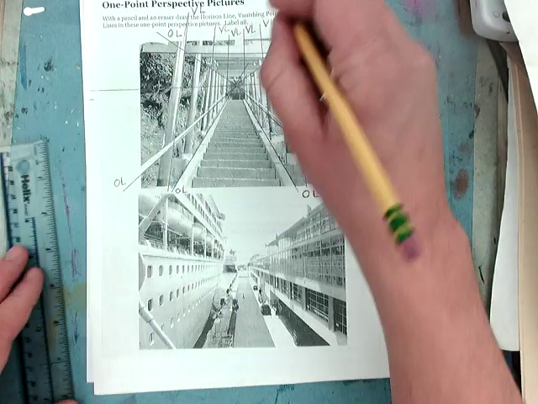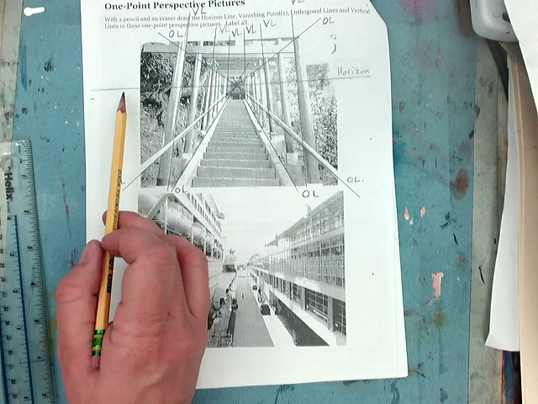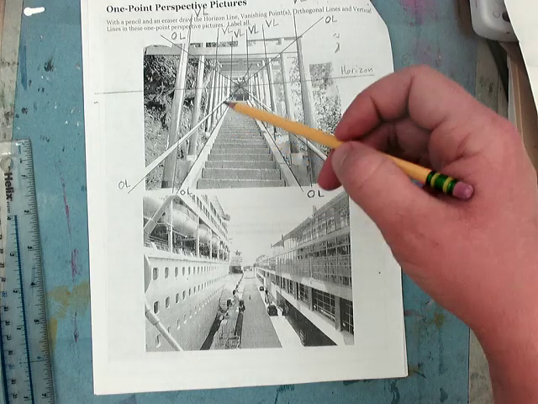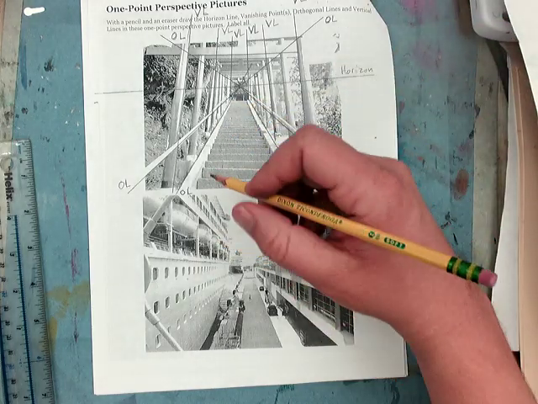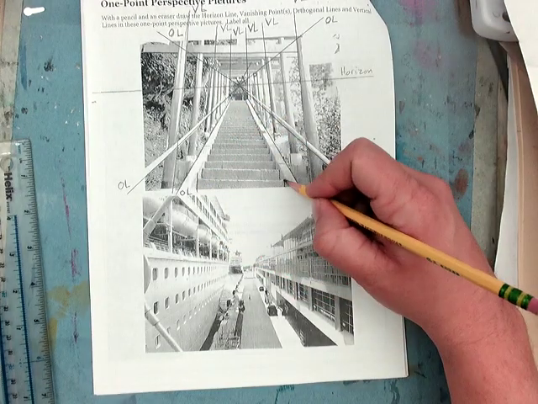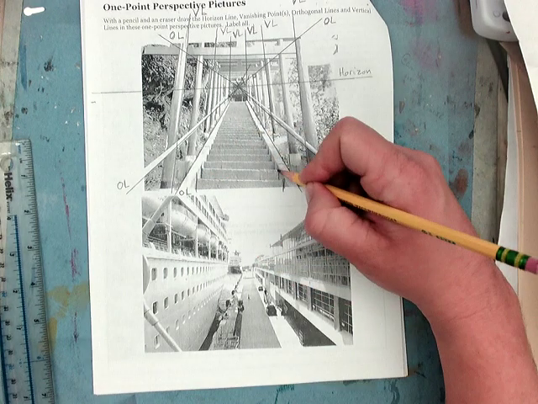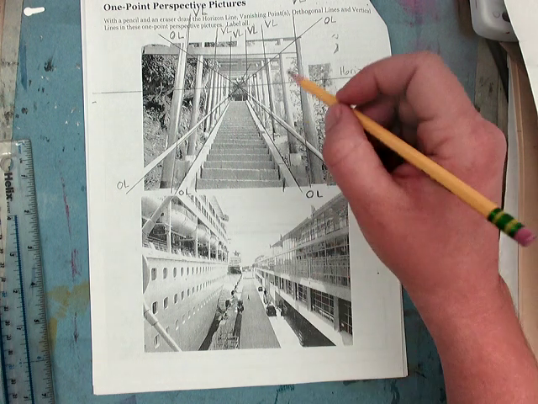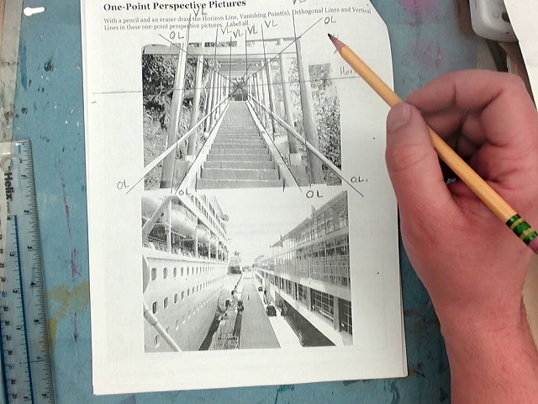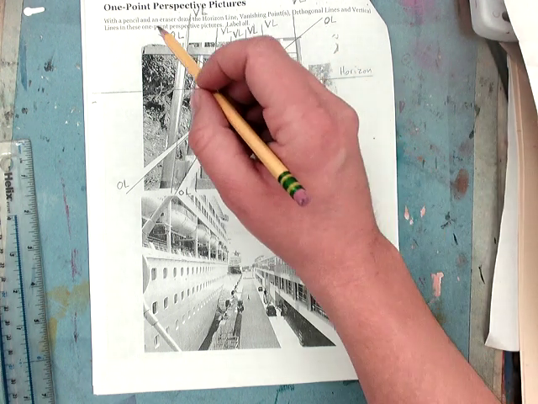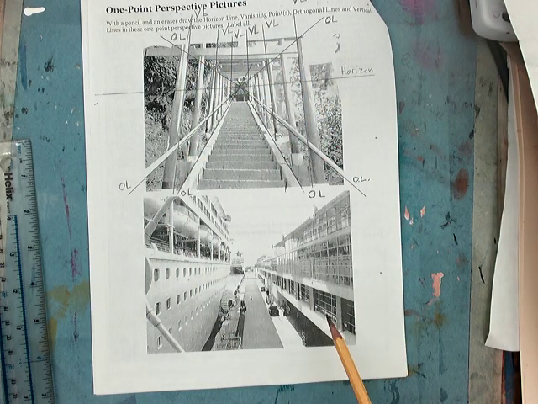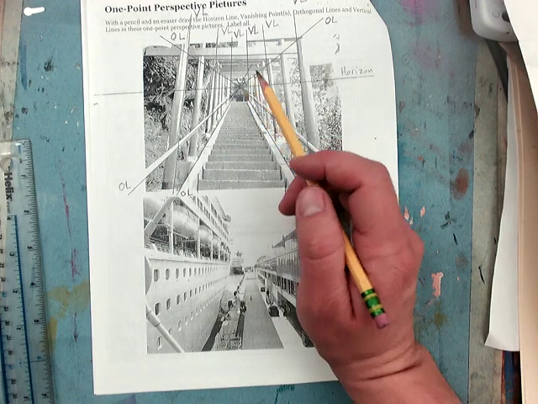So to review, got the horizon about here. Okay. Orthogonal lines we see in the handrails. We see in the sides of the stairs. Oh, we got vertical lines in the stairs too, like the sides of the stairs here. These are all vertical lines, right? All right, we've got orthogonals in the intersections of the posts and the beams going across. All right, and our vanishing point is where all of those orthogonals meet.